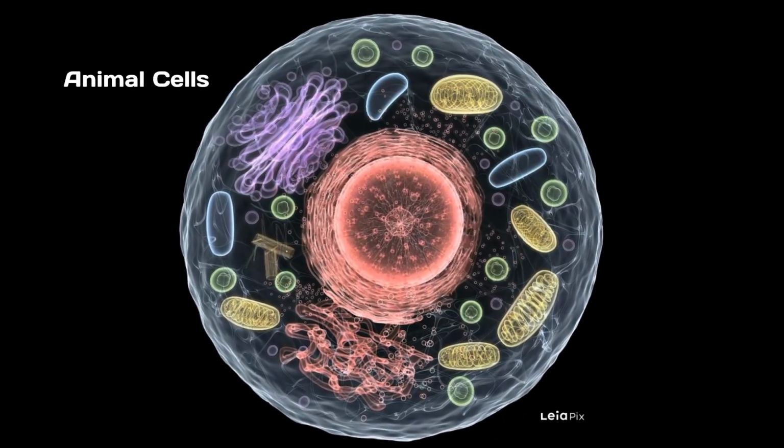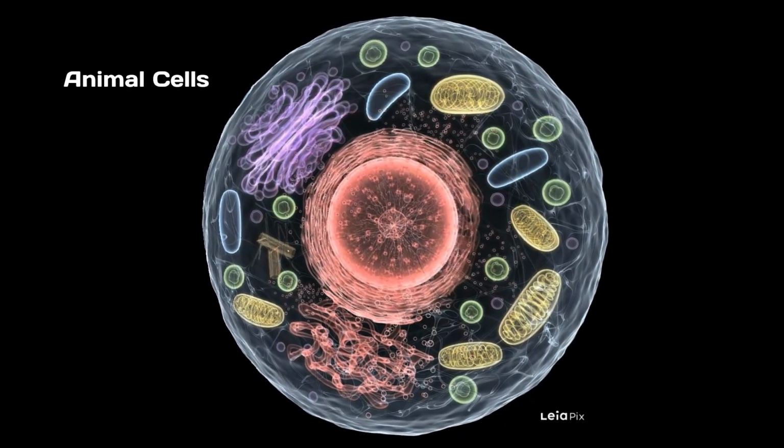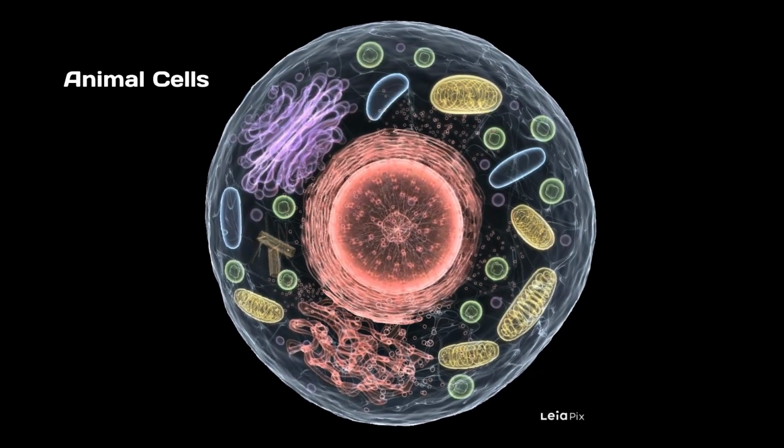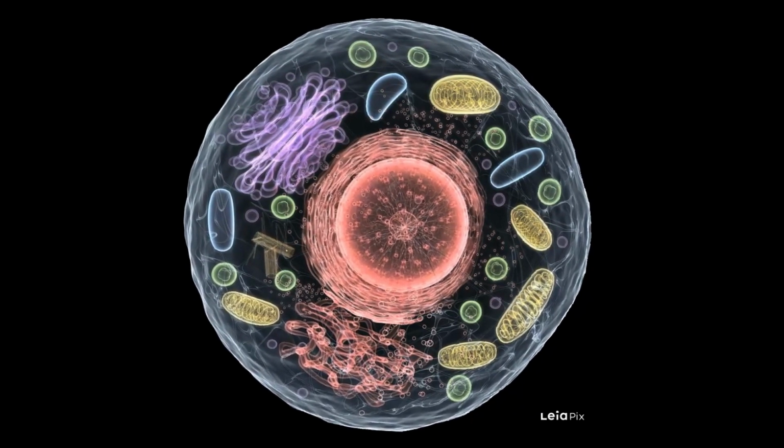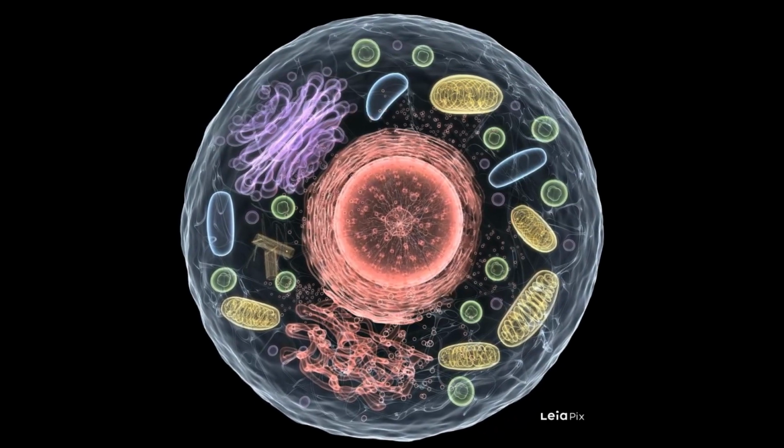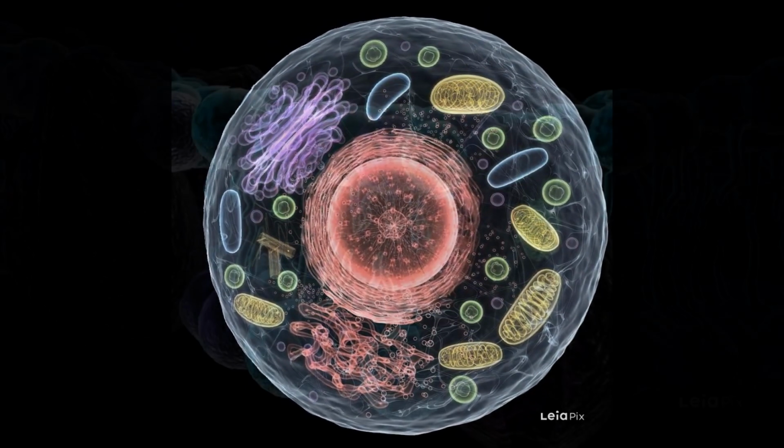Do you know what animal cells are? Animal cells are eukaryotic, which means they have a nucleus, and are the tiny building blocks of life that make up your body and the bodies of other animals.